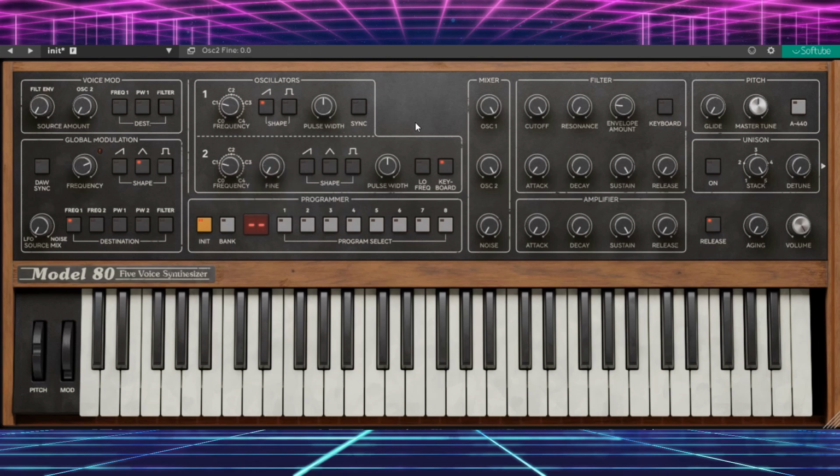So if you want to have them both running, here's the mixer. You get oscillator 1 level, oscillator 2 level, and a noise level. Bring in oscillator 1, oscillator 2. Now you have to have a waveform selected or you're not going to hear anything, and that's important to know. So let's select a sawtooth wave and a sawtooth wave. Now you hear them both.